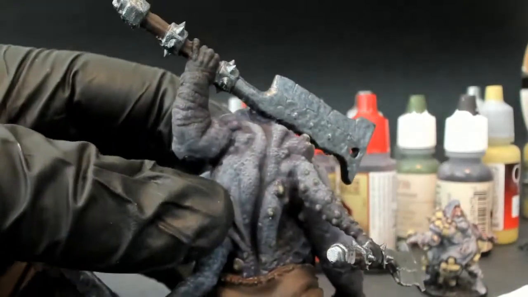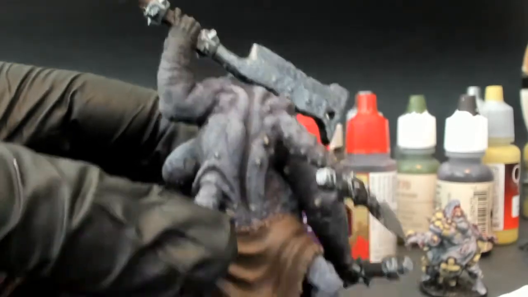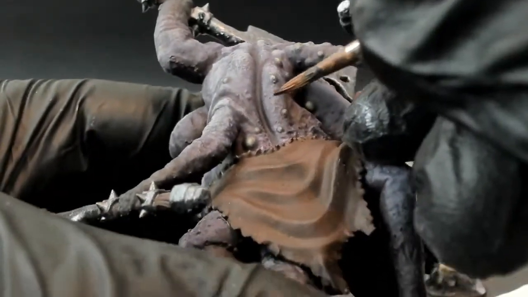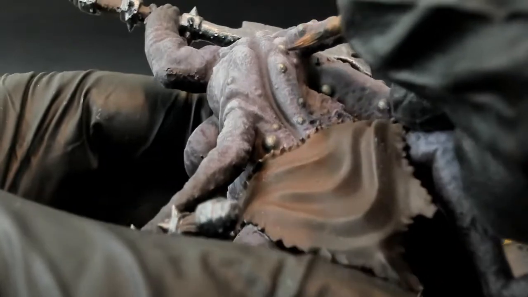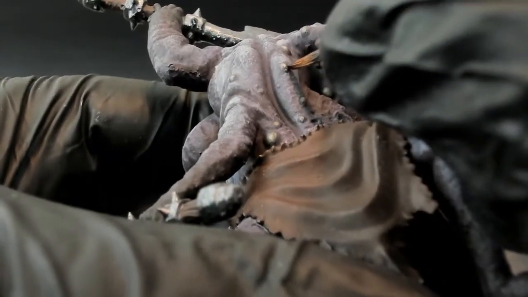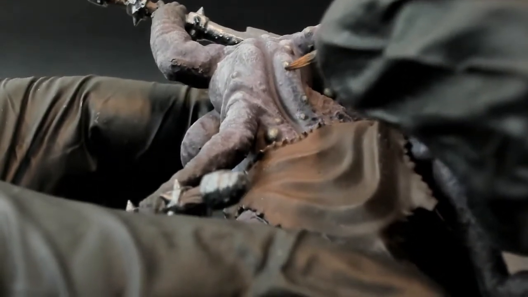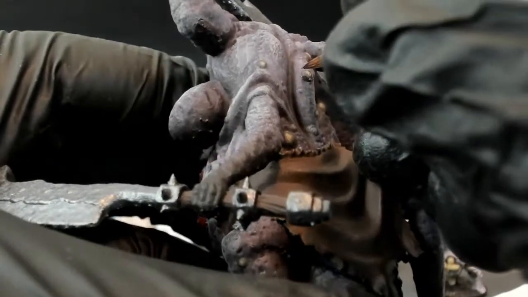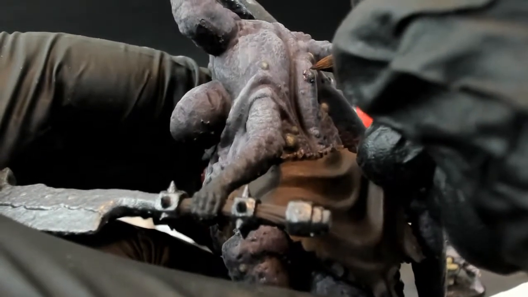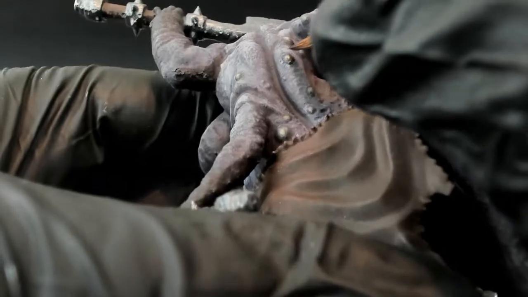Little bit. We'll just go for it. If it doesn't work out, that's okay. Always replace it or get something else.